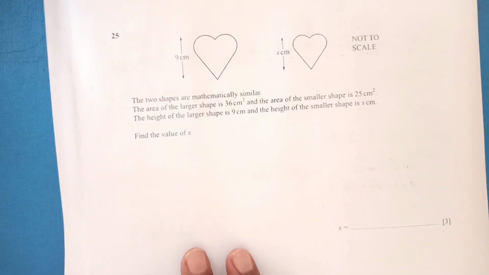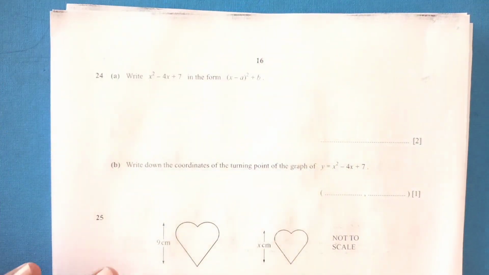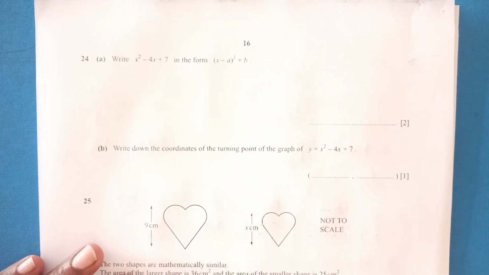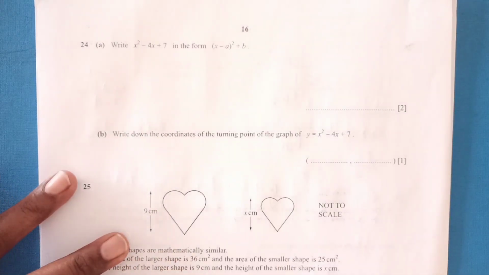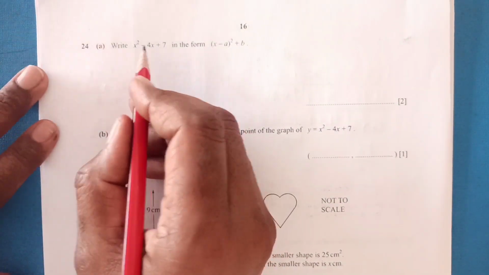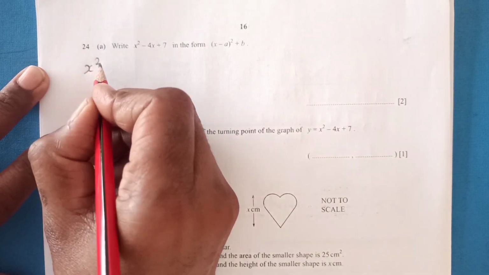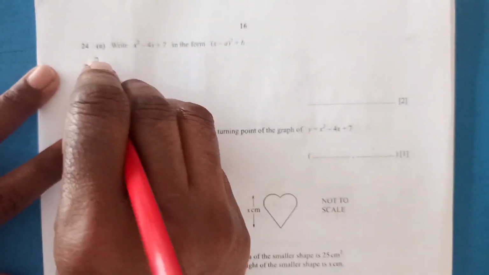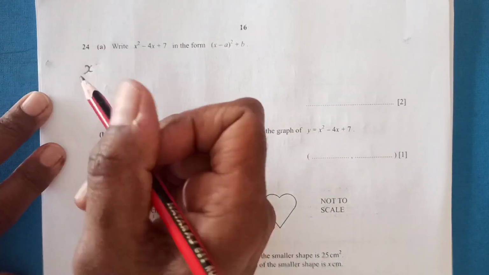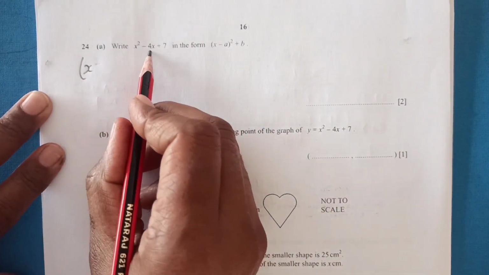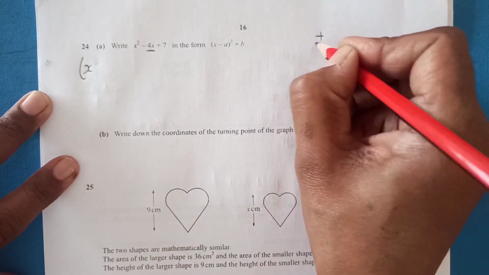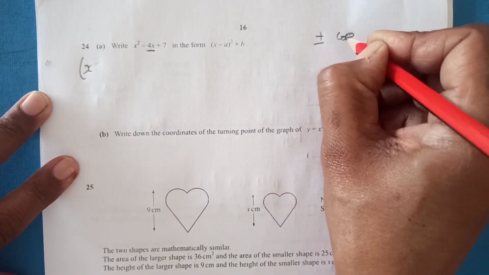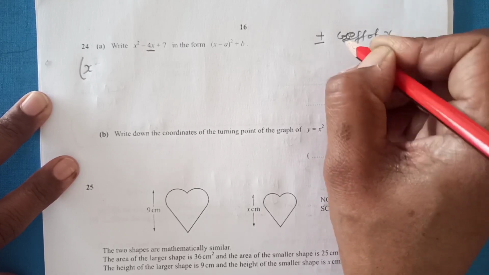Now next we have question number 24. Write x squared minus 4x plus 7 in the form x minus a, squared, plus b. Let me just give you the easy one. So here you see the coefficient of x is 4, right? So we always add and subtract the square of half the coefficient of x.